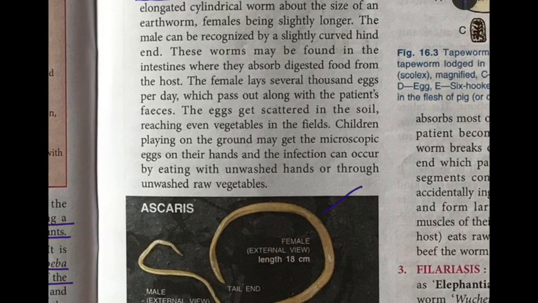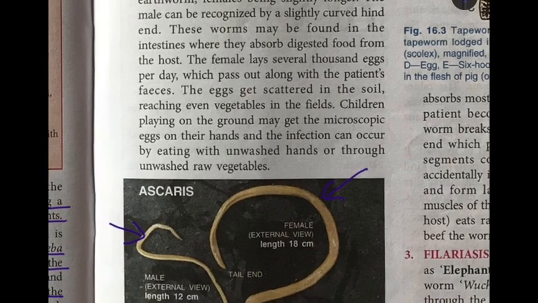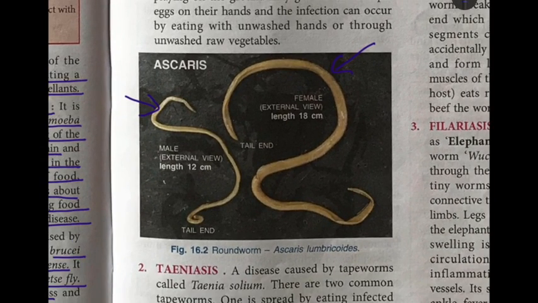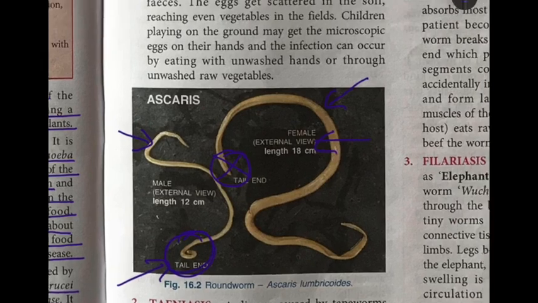You can see here, cylindrical, it is elongated, long. And the females are slightly longer than the male. Then how can we differentiate between the male and the female worm? The male can be recognized by a slightly curved hind end. So here you can see the tail end is slightly curved. This is the female and this is the male. So in the male, the tail end is slightly curved.